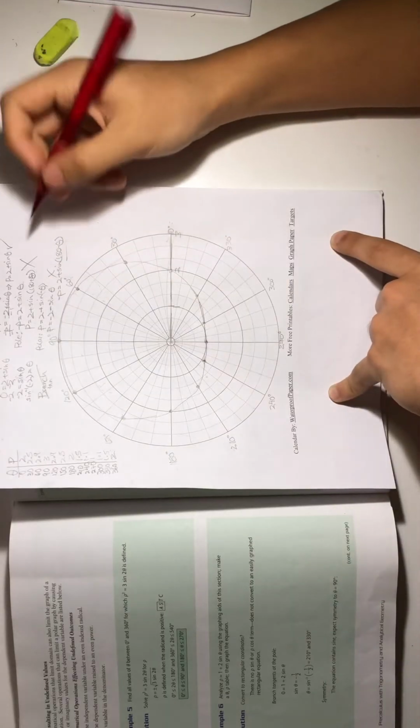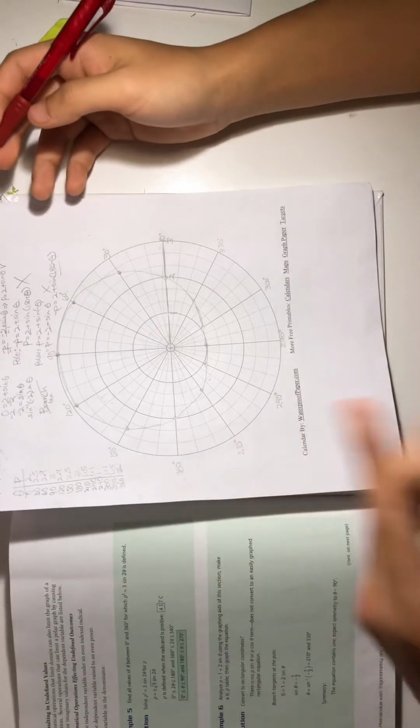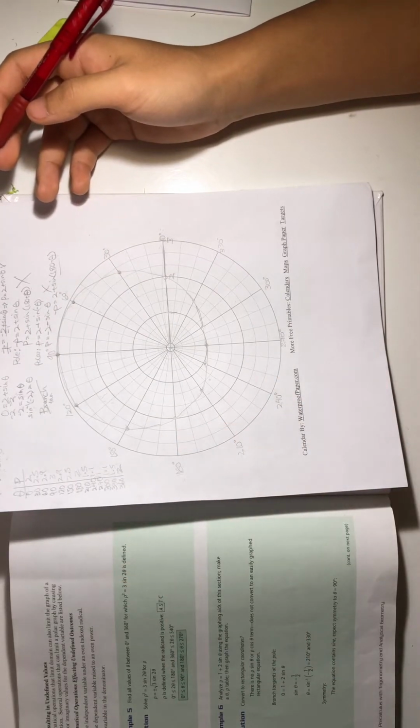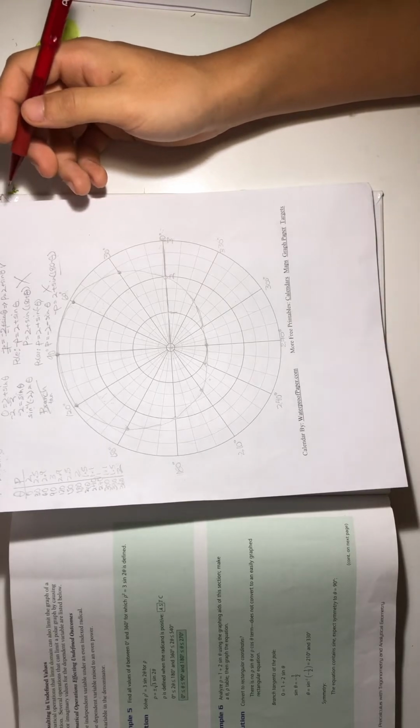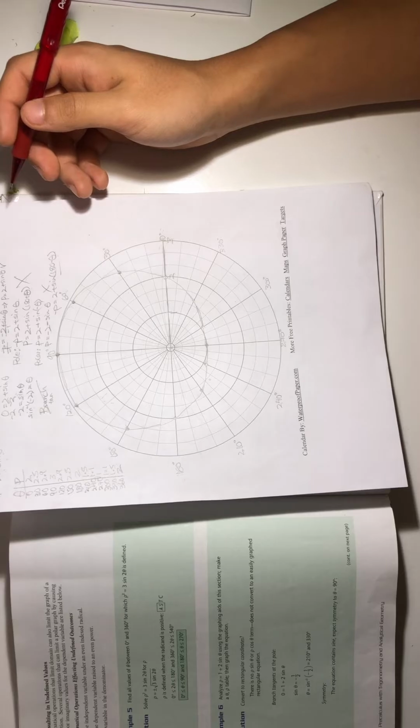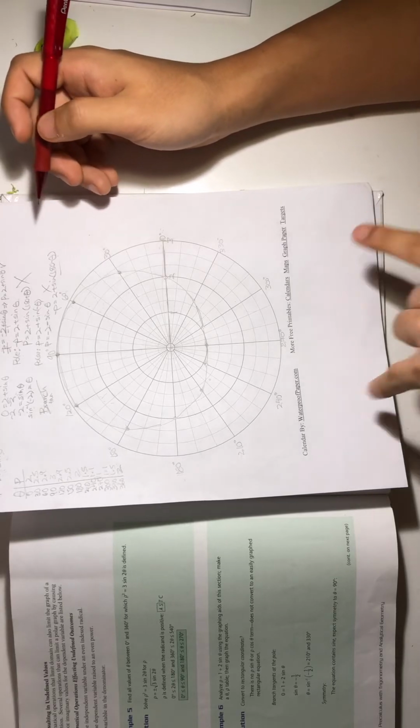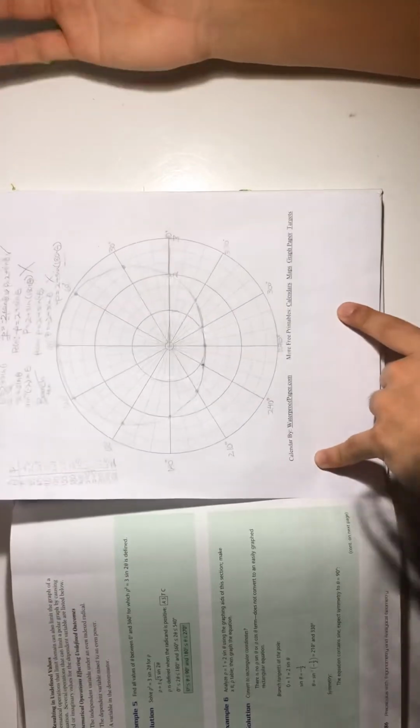Basically, undefined values can limit polar operations because those can cause graphs to be undefined because of imaginary values.